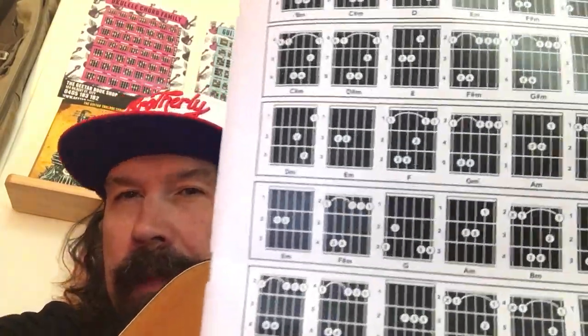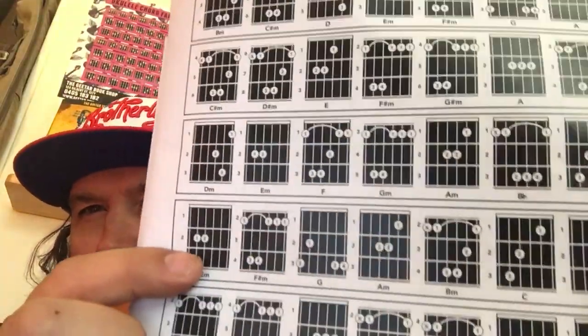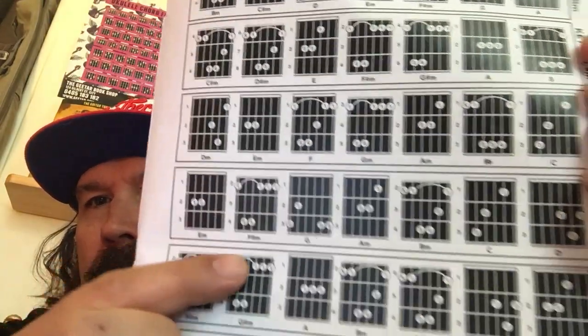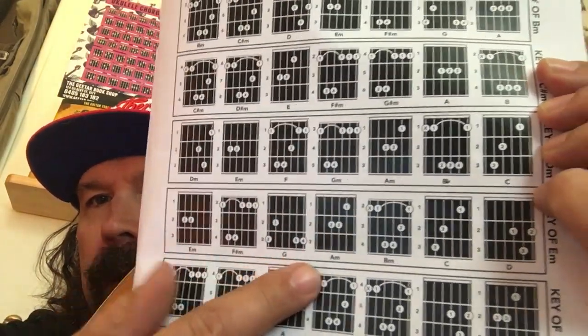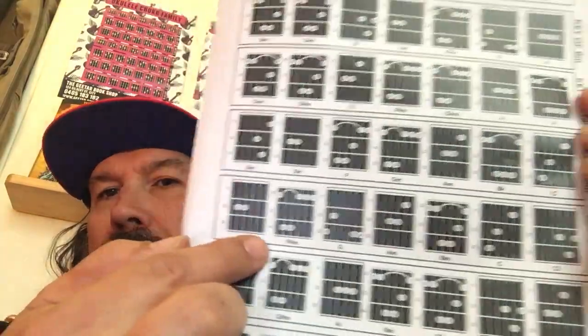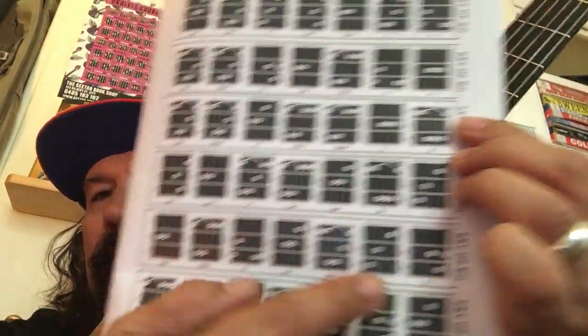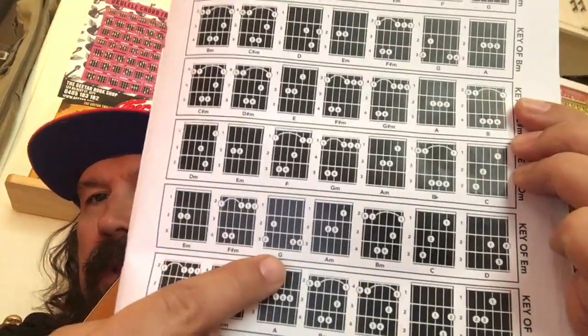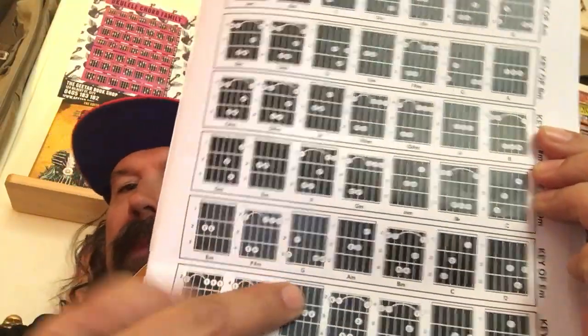So if you look at E minor on this page, we can see that E minor is now number 1, F sharp minor, G, A minor, B minor, C, D. So that would be called the E minor chord family, as opposed to the G major chord family, which starts from there. So let's play it. Let's look at the E minor chord family.